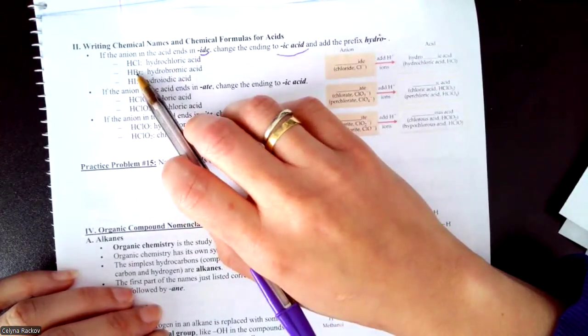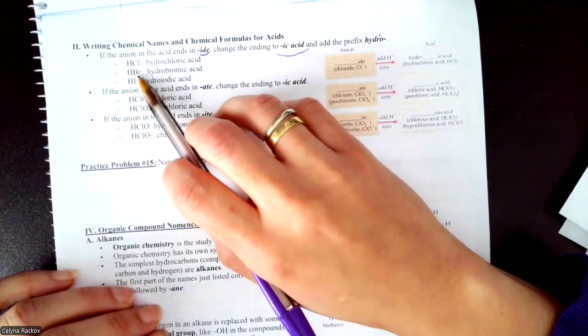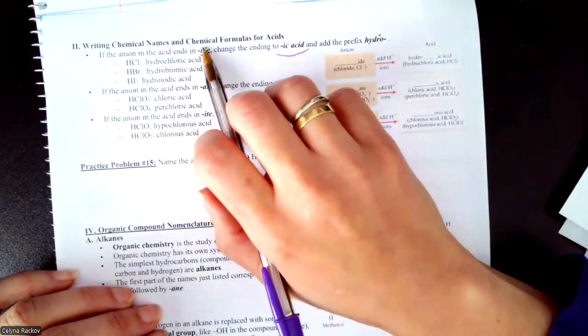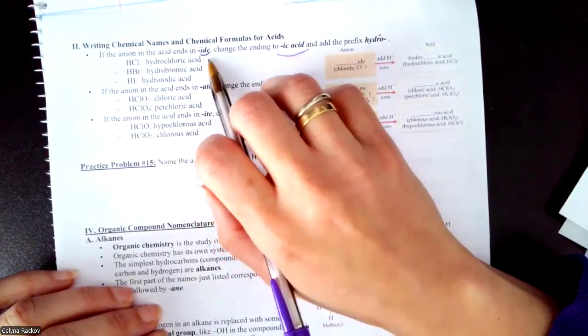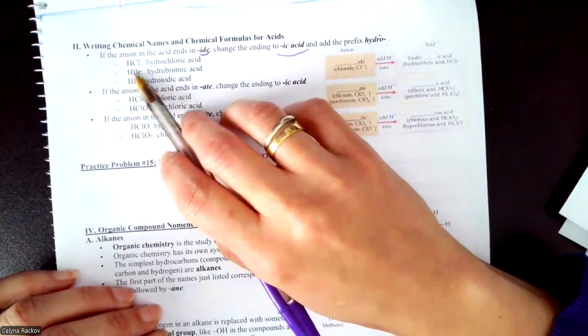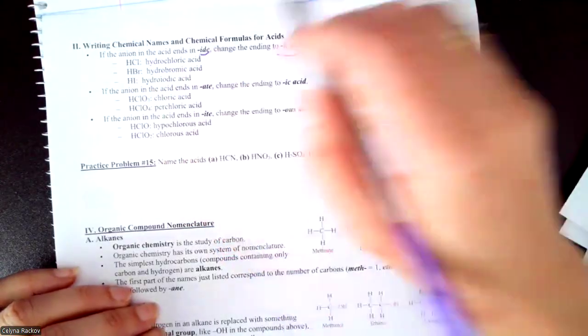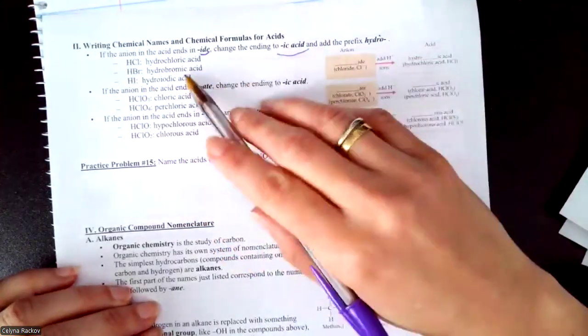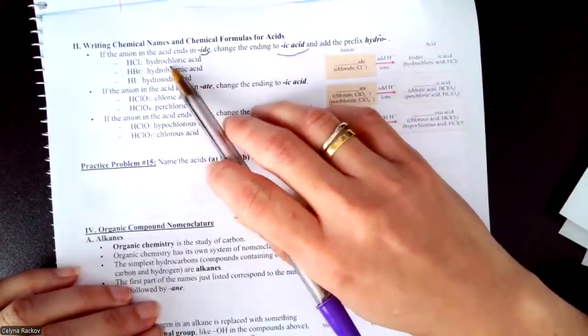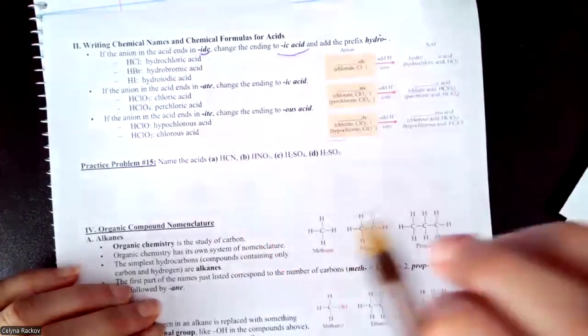Br, like bromine, the anion is called bromide. So I'm going to change the bromide to "ic acid" and add hydro before, so hydrobromic acid.